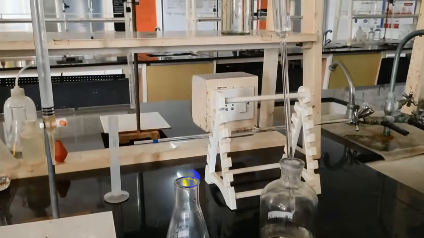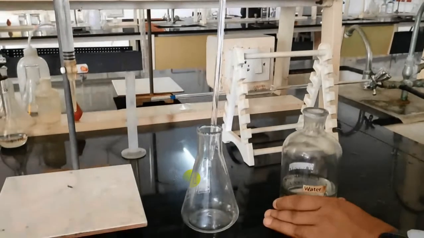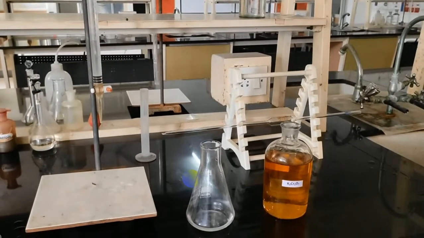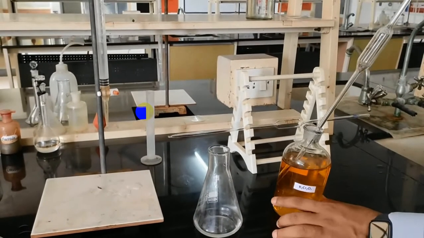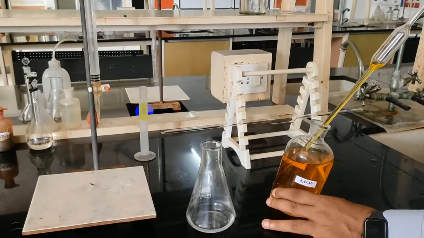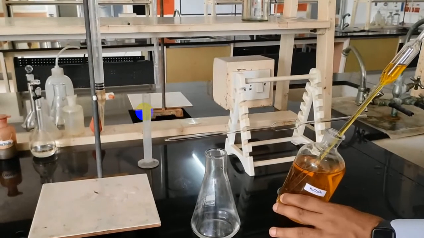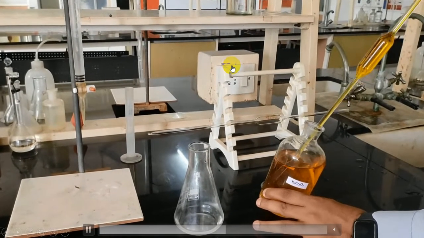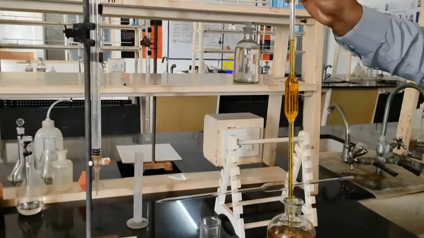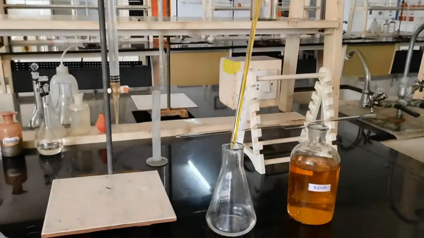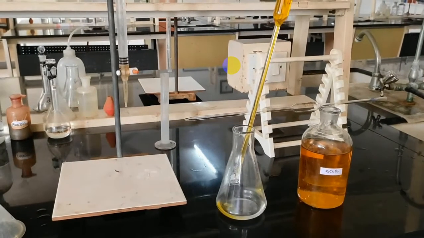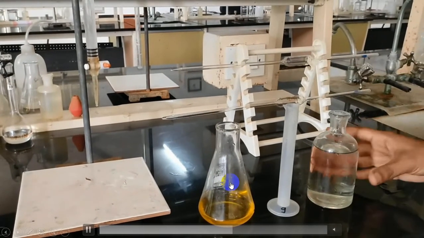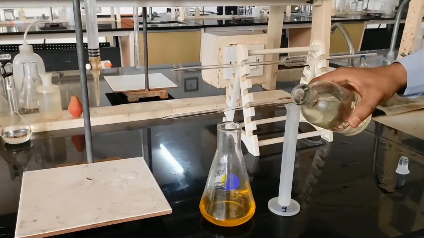We are carrying out a back titration. Anyway, the blank titration value will be given to you. Again, pipette out 25 cm cube of K2Cr2O7. Here, the K2Cr2O7 needs to be pipetted out using a different pipette. By back titration, we are going to calculate the remaining K2Cr2O7. Add sulfuric acid to maintain acidic medium.